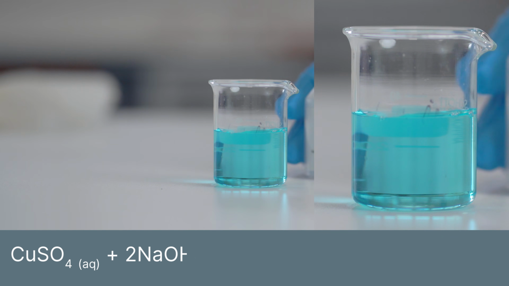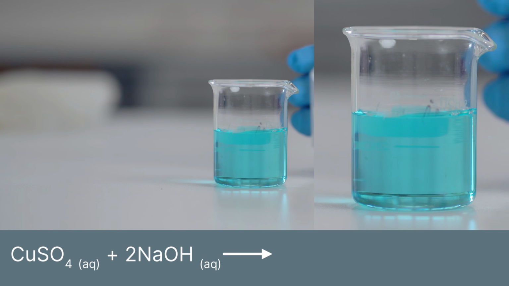And now I'm going to add the sodium hydroxide, which is very much transparent like water. And then I want you to have a look very closely at what happens.